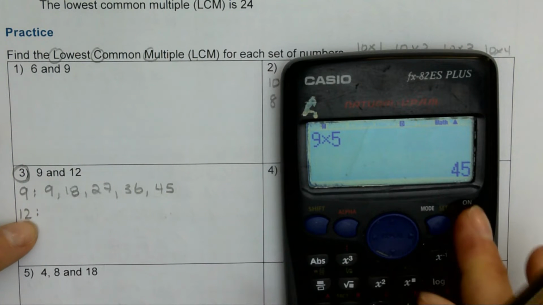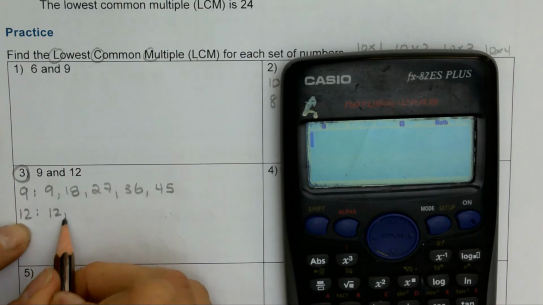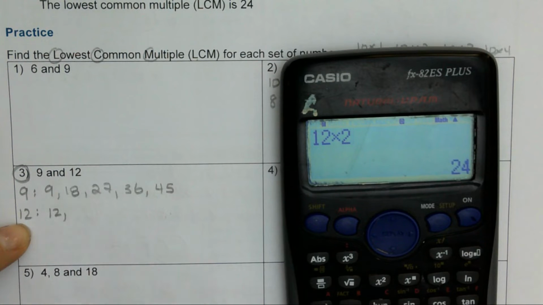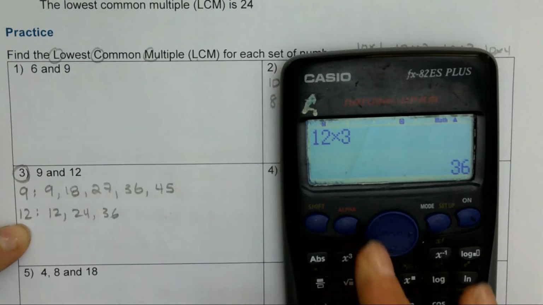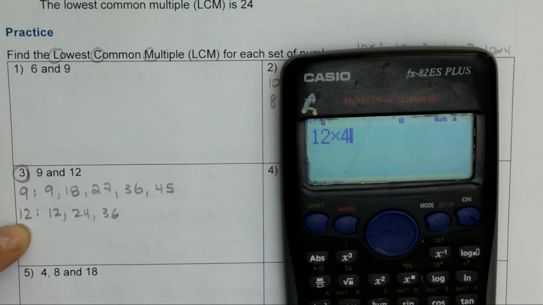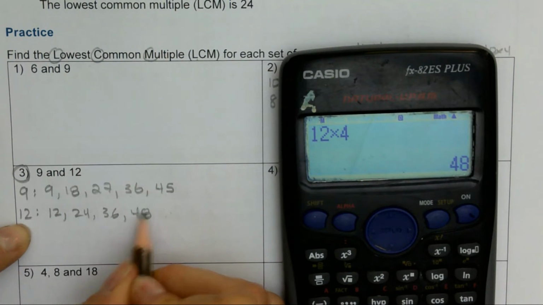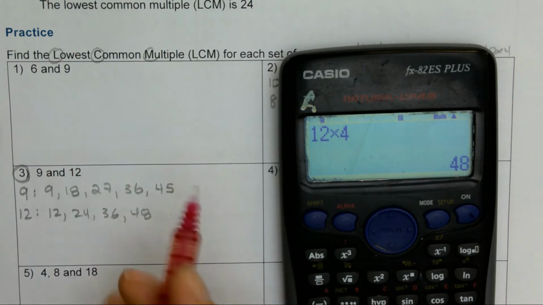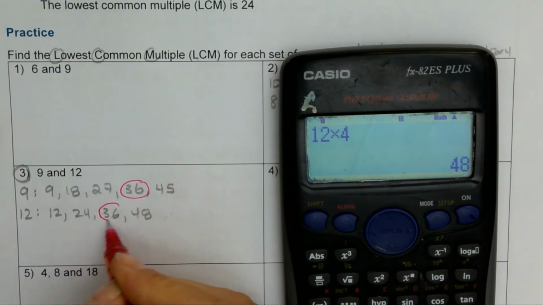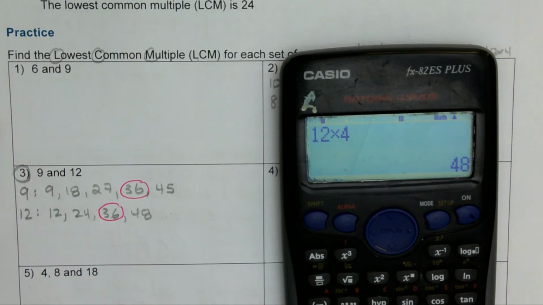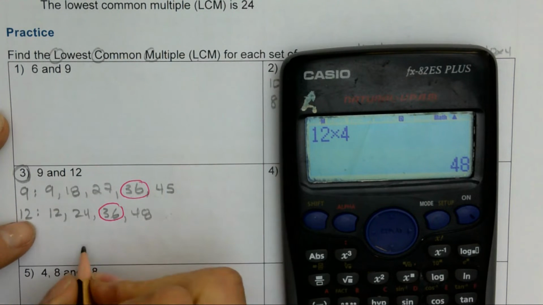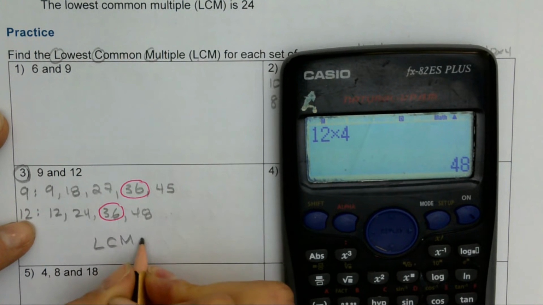Okay? So 12 times 1 is 12. 12 times 2, 24. 12 times 3, 36. 12 times 4 is 48. Whoa, whoa, whoa, stop. Can you see? They have one that's in common. And because it's the first one, it's going to be the smallest one. So my lowest common multiple is 36.